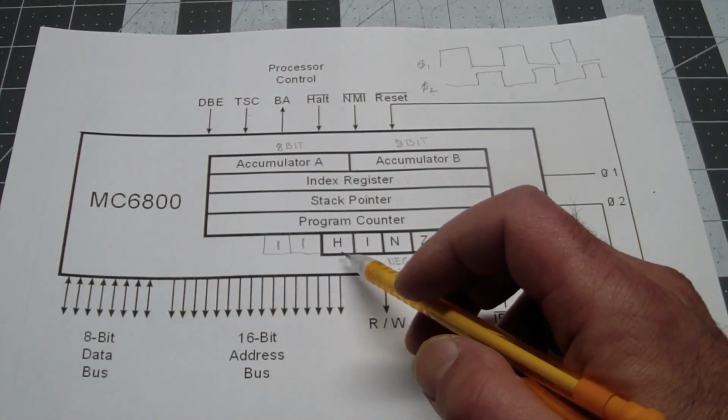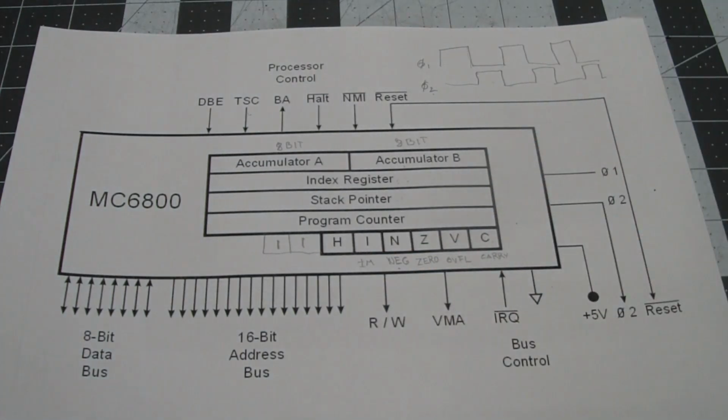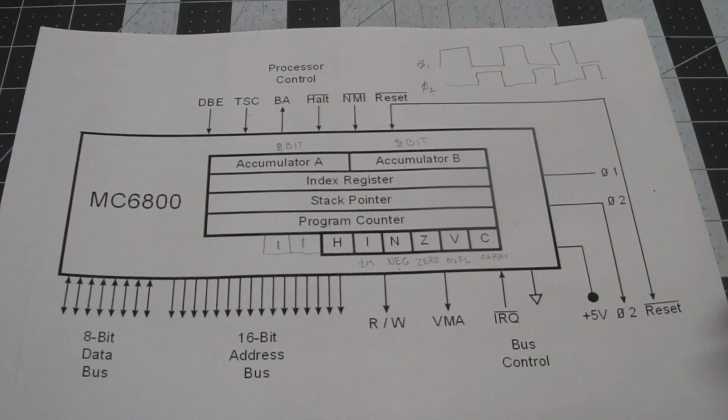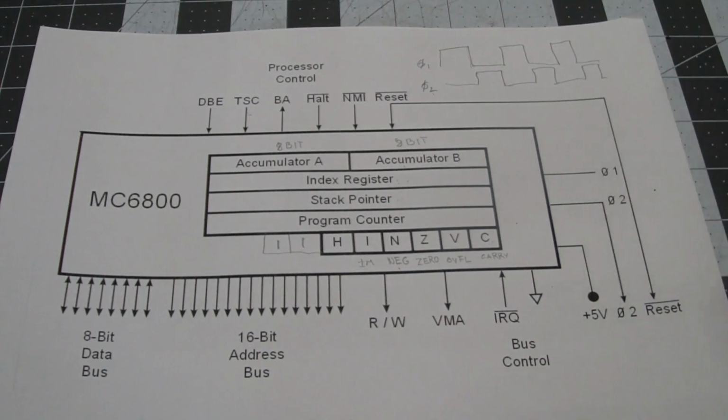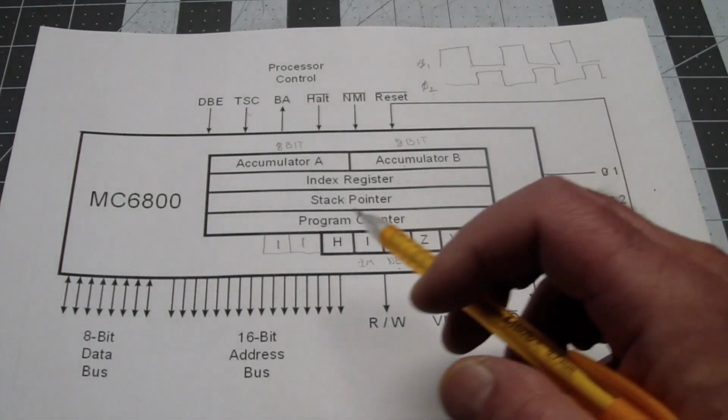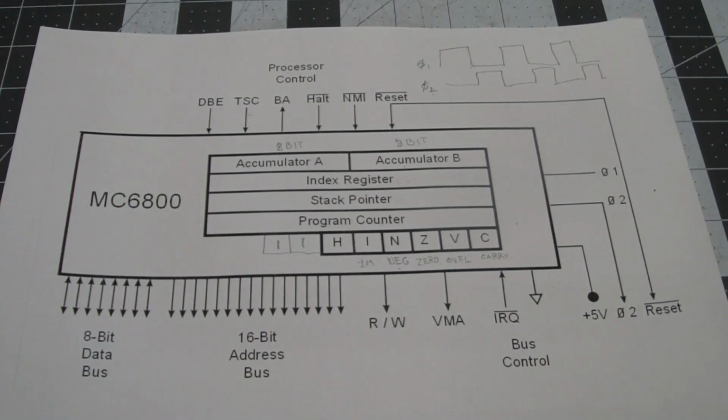The H flag, which is the half carry flag, becomes important when you're doing decimal additions. I don't think I mentioned this last time: 4 bits are called a nibble, and in a byte there are 2 nibbles, the lower nibble and the upper nibble. You can usually store 2 digits of a decimal number in a byte if you want to keep everything in the decimal domain. And the half carry flag basically tells you if whatever instruction you did caused a carry or borrow from the lower nibble.